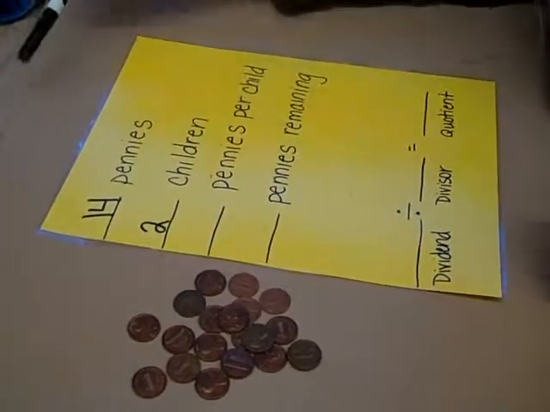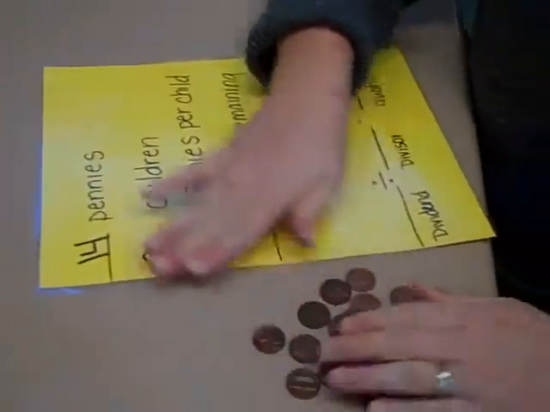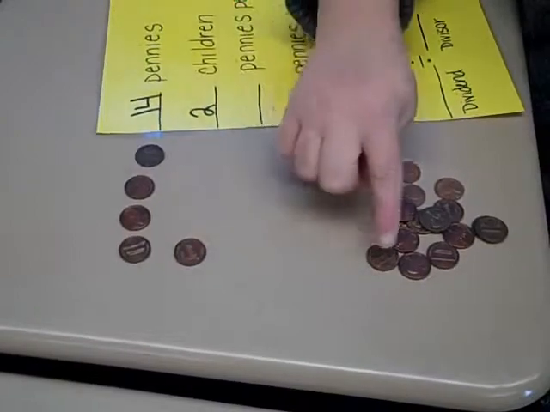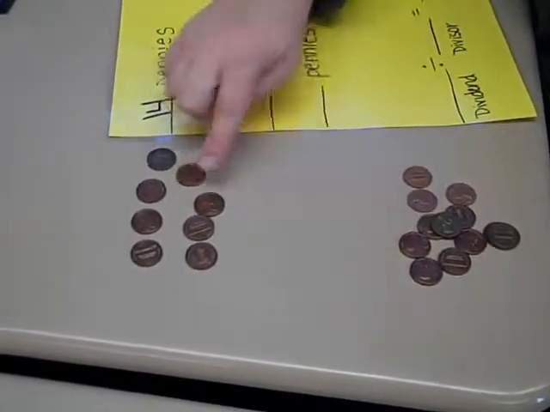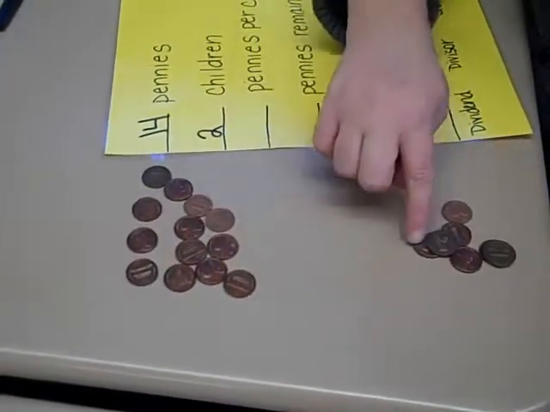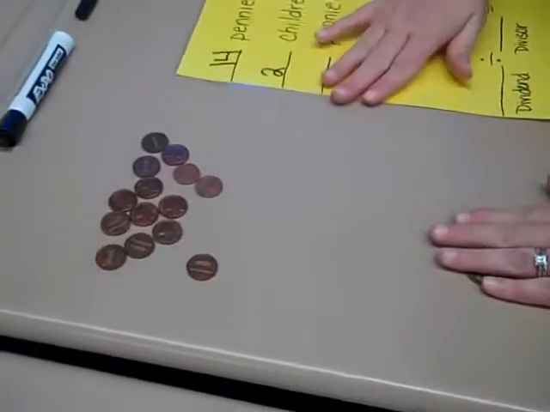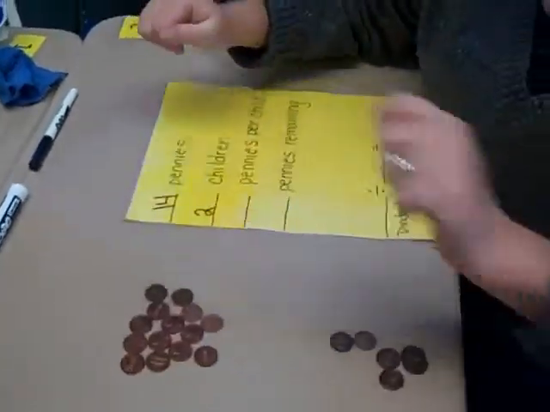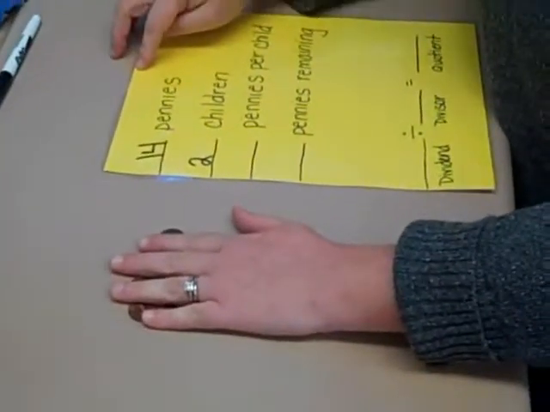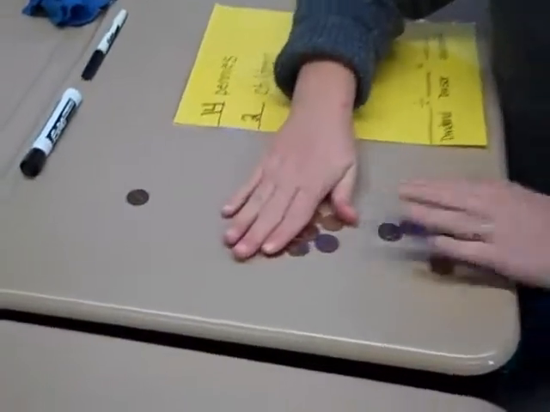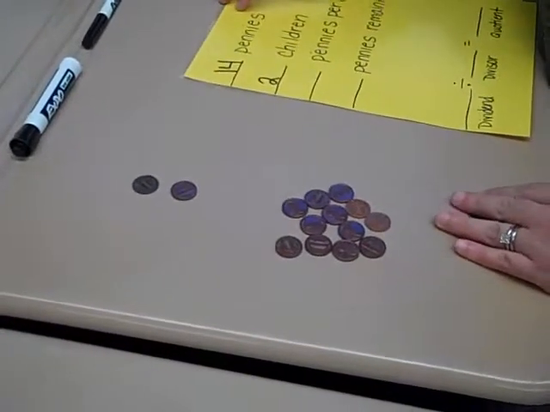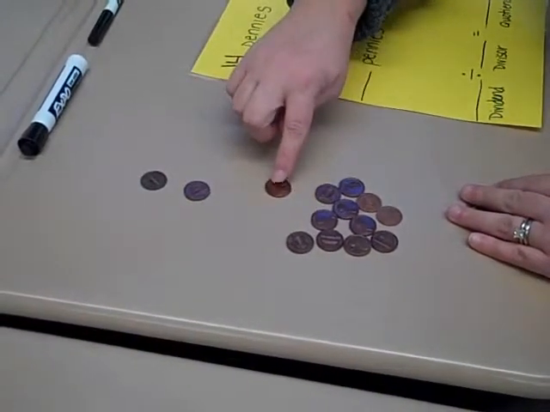So now we're going to count out 14 pennies. 1, 2, 3, 4, 5, 6, 7, 8, 9, 10, 11, 12, 13, 14. We have our 14 pennies. Now, what we want to do is create an array. We're going to start with our two rows for our two children, Leah and Matthew. Now, we're going to put equal groups into the rows. Right now we have 1 penny in each row.